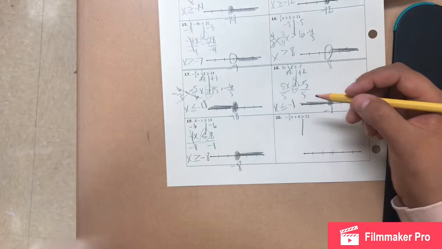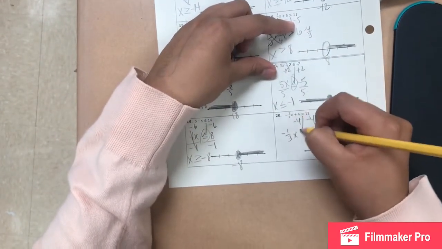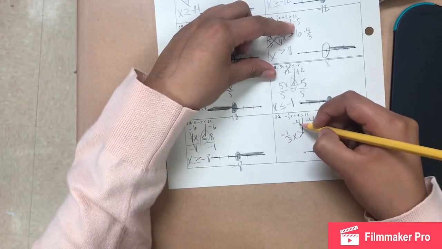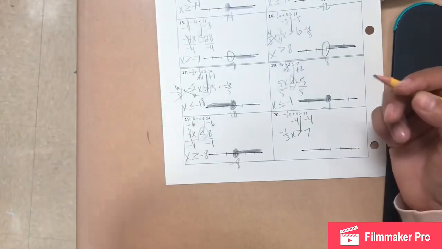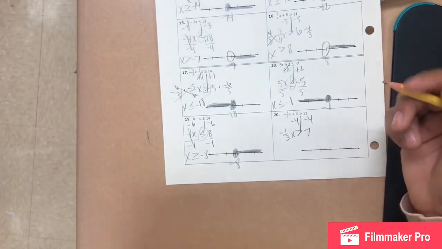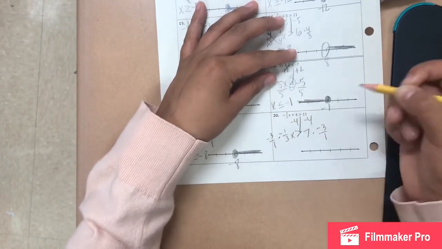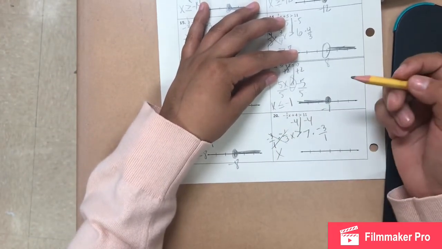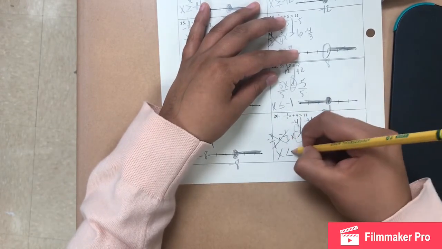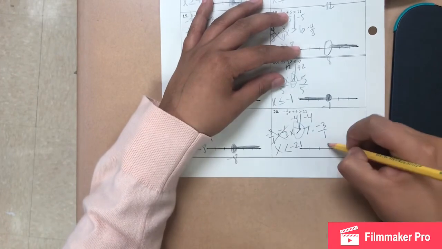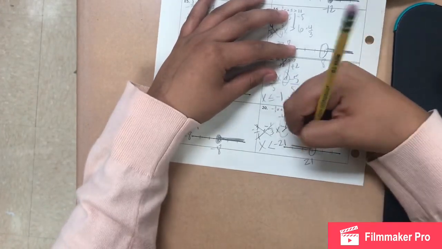Number 20, last one. The inverse of adding 4 is to subtract 4 from both sides. I have negative 1/3 x is greater than 11 minus 4, which is 7. Then to divide by a negative 1/3 is the same thing as multiplying by the reciprocal, so multiplying by negative 3 over 1. So the x, since I multiplied by a negative, this flips the inequality to less than. 7 times negative 3 over 1 is negative 21. It is an open circle on negative 21, and values where x is less than negative 21 would be to the left.